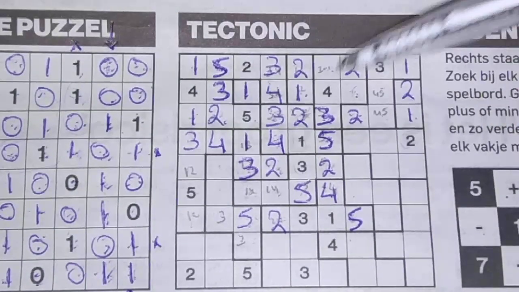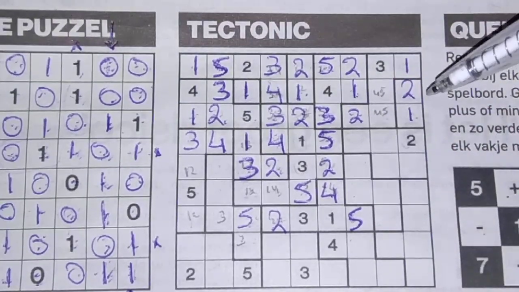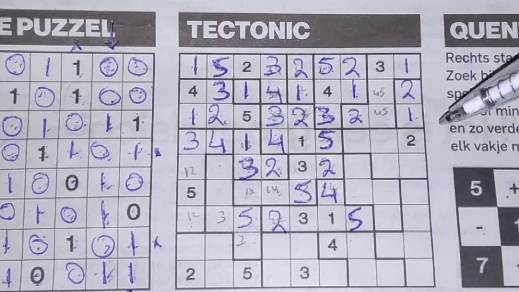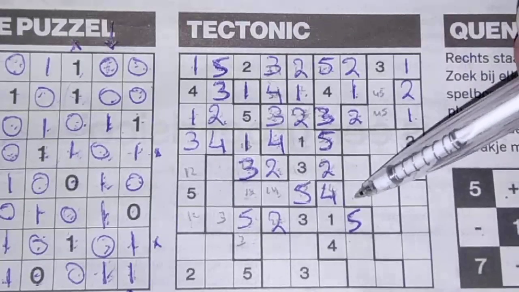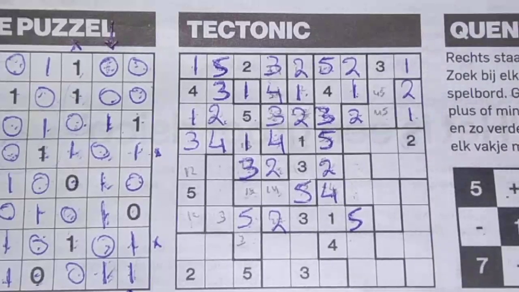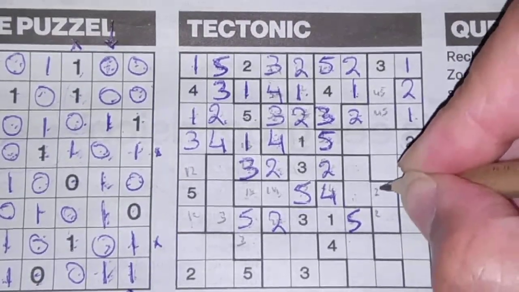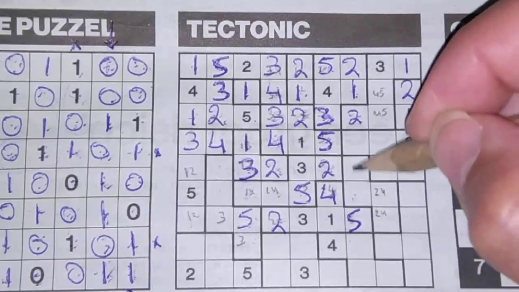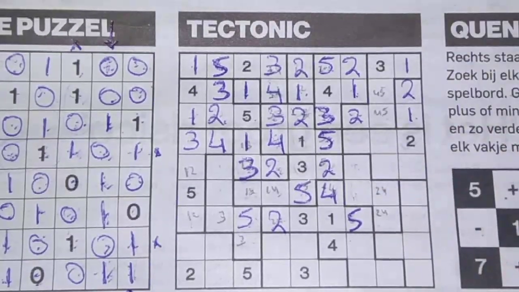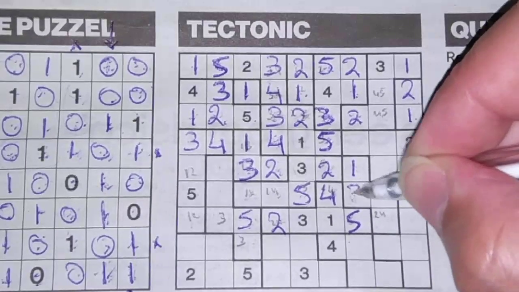We have a 1 here, so no 1 there. 1 should be here, and the 5 goes there. These 2 boxes cannot be a 2 or a 4. So the 2 and the 4 goes in the other 2 boxes. These 2 should be the 1 and the 3. We see here a 1, so no 1 there. 1 should be here, and the 3 goes there.